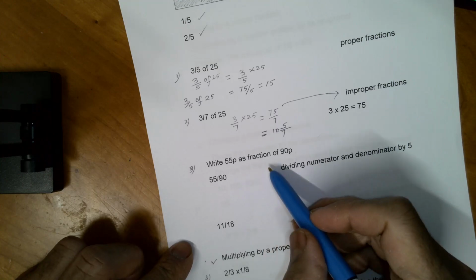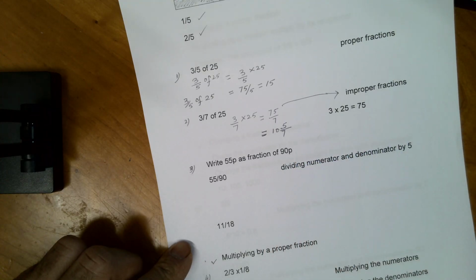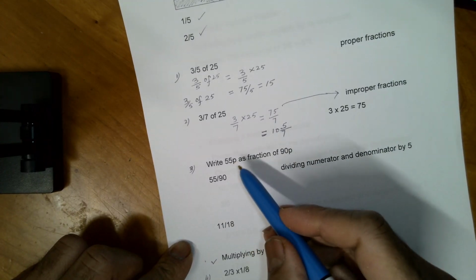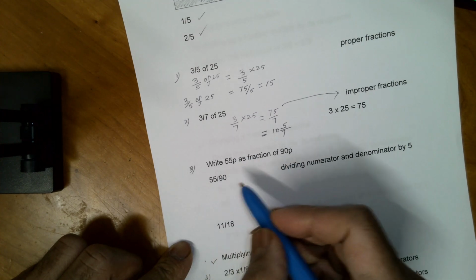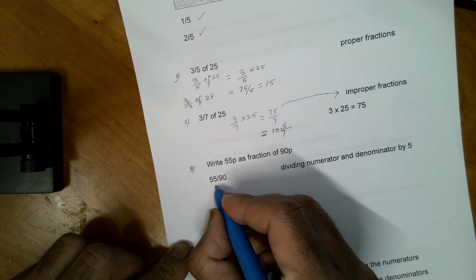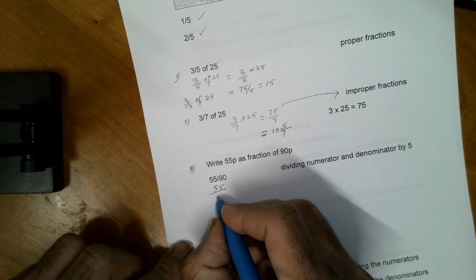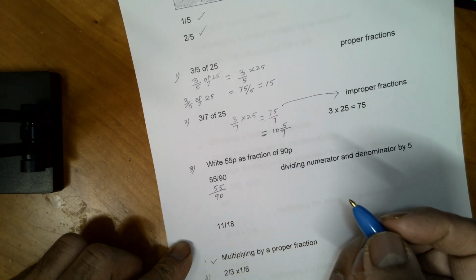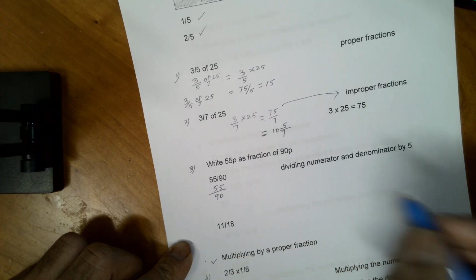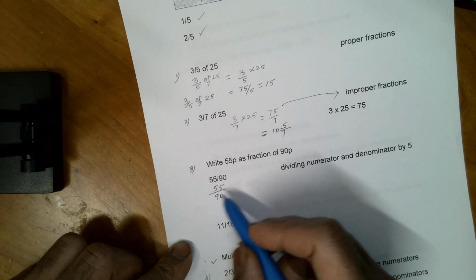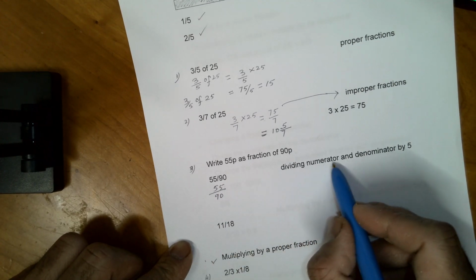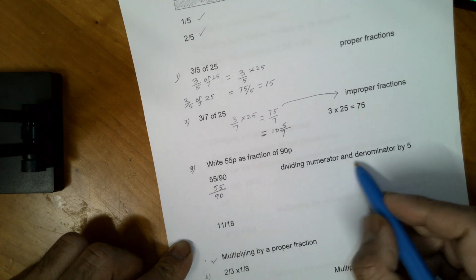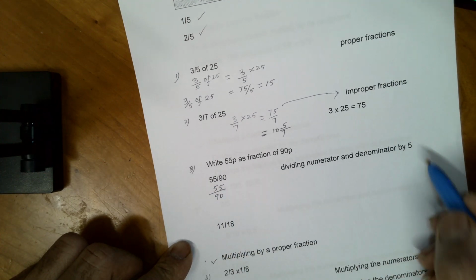Okay, let's take some other examples as well. Write 55p as a fraction of 90p. So 55p as a fraction of 90p can be written as 55 divided by 90. Now if you simplify further, you can do it simply by dividing the numerator, which is 55, and the denominator, which is 90, by 5.